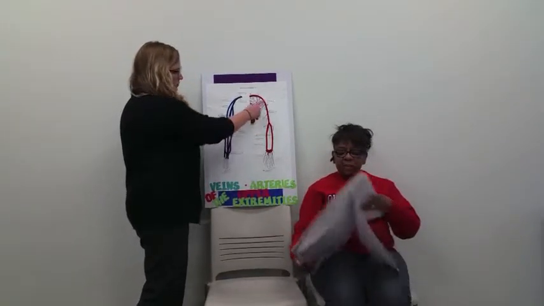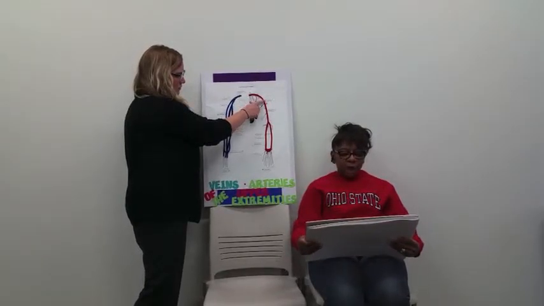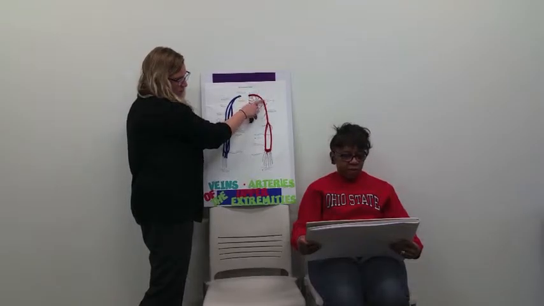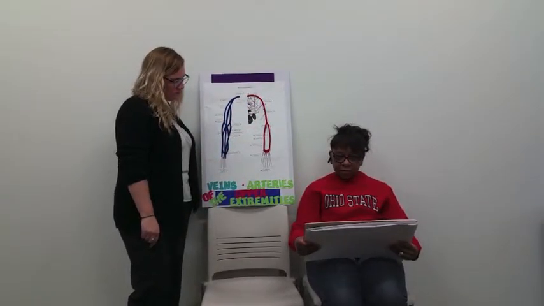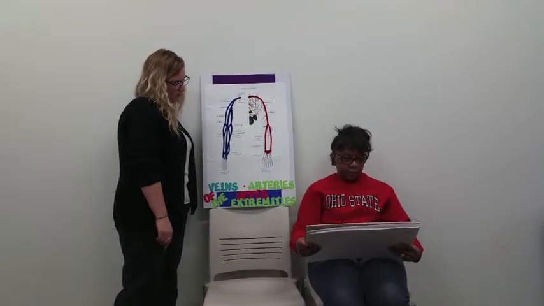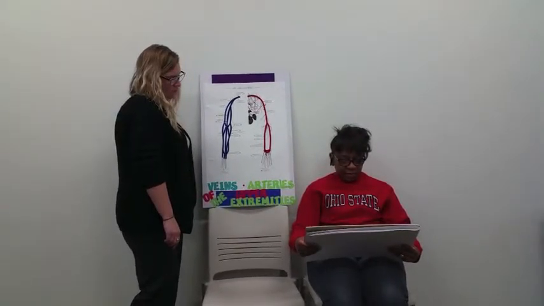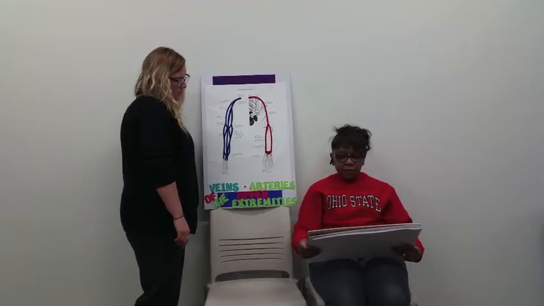Next, we have the axillary artery. It is a large blood vessel that conveys oxygenated blood to the lateral aspect of the thorax, the armpit, and the upper limb. Its origin is at the lateral margin of the first rib.